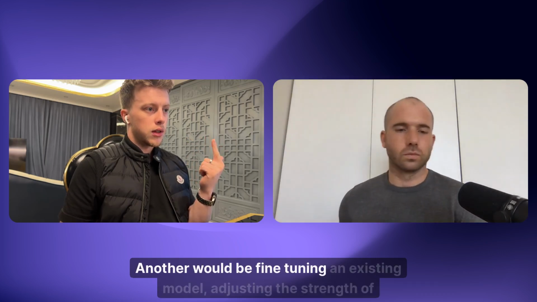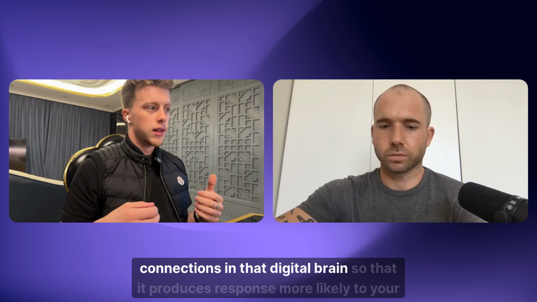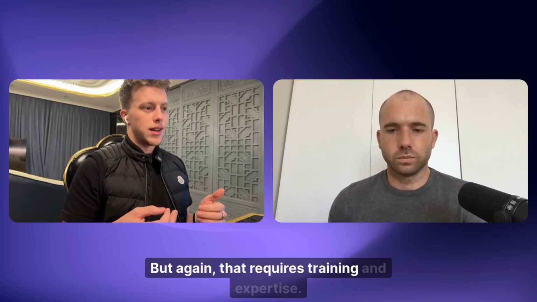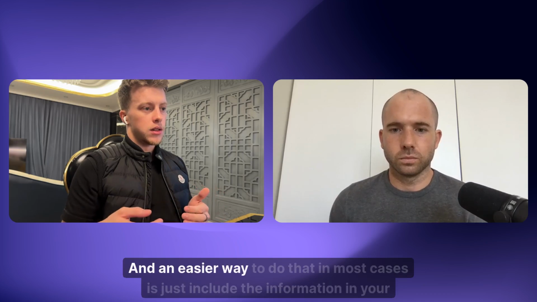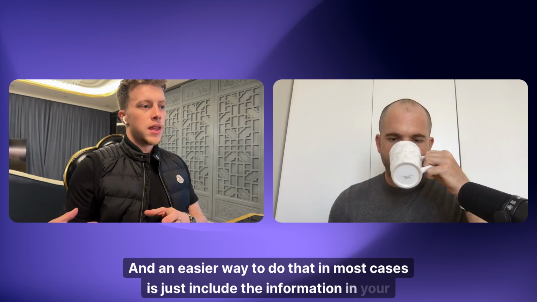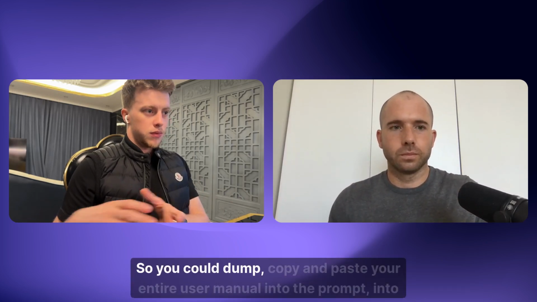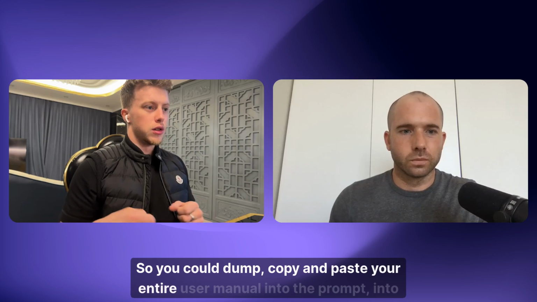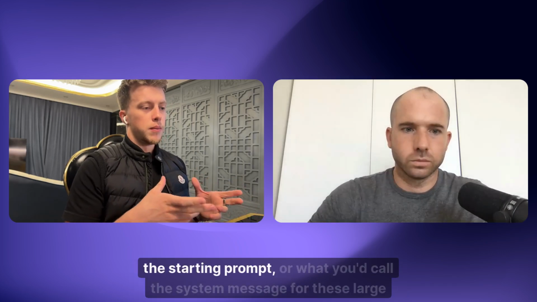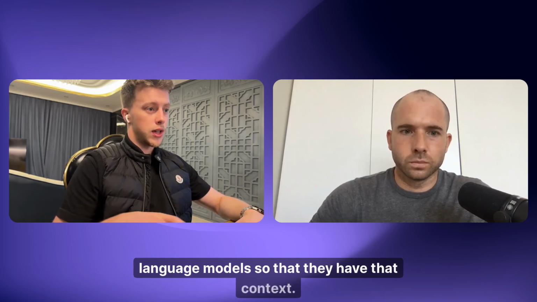Another would be fine-tuning an existing model, adjusting the strength of connections in that digital brain so that it produces responses more likely to suit your domain. But again, that requires training and expertise. An easier way to do that in most cases is to just include the information in your prompt, right? So you could copy and paste your entire user manual into the starting prompt, or what you'd call the system message for these large language models, so that they have that context.